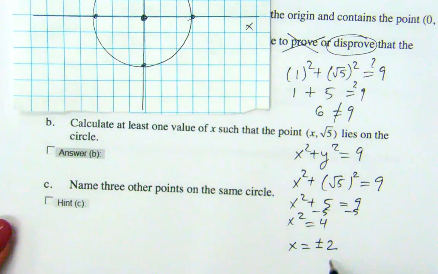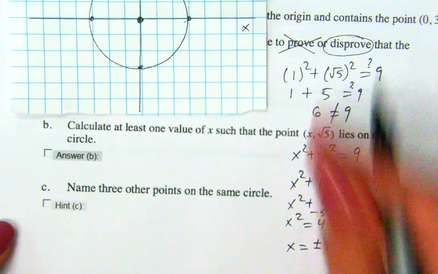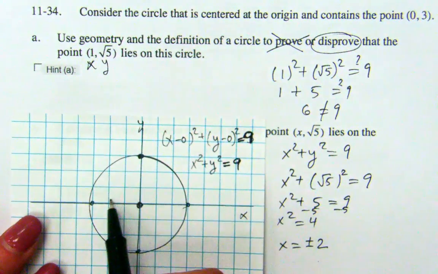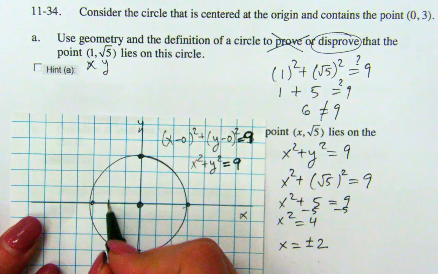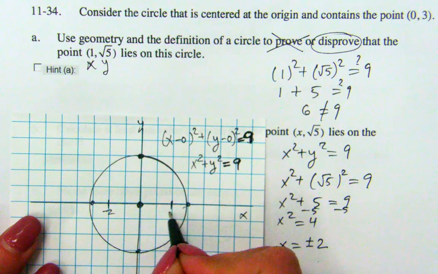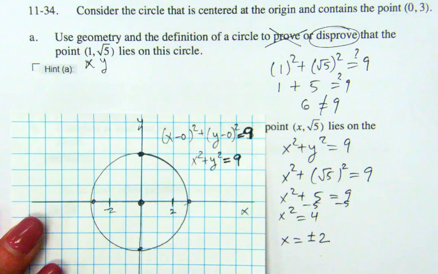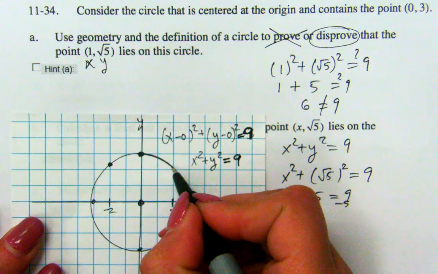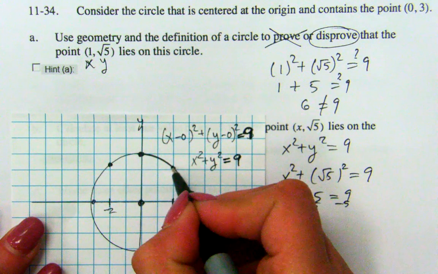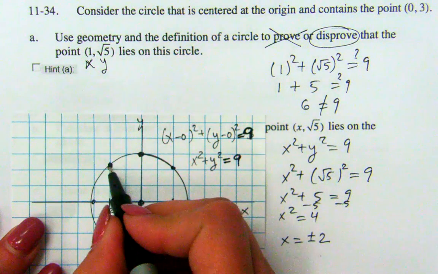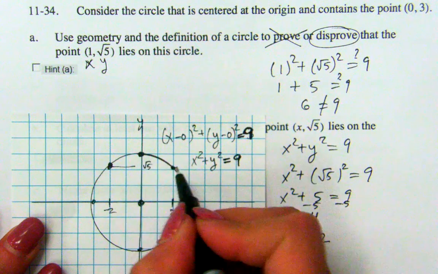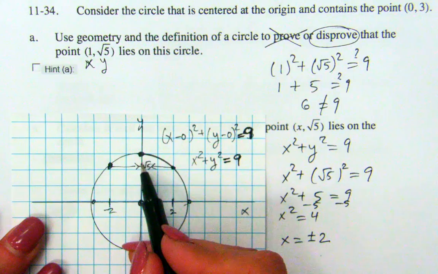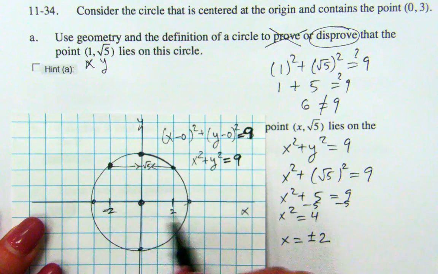Now, in this case, we're going to take both of those values because it is a circle. So that means when x is equal to plus or minus 2, so when x is minus 2 and when x is plus 2, the value of y is going to be right over here. The value of y is actually going to be at root 5 right over here. So that's root 5 right there. This is squared. This is 2 and 2.